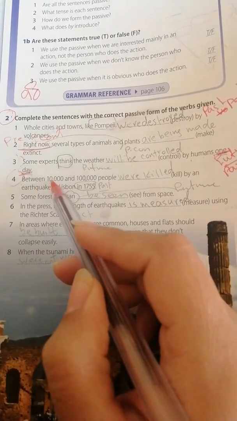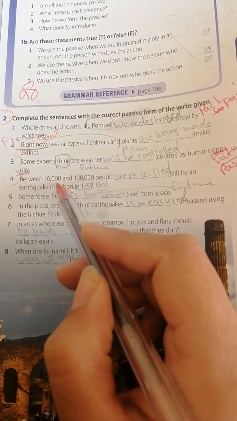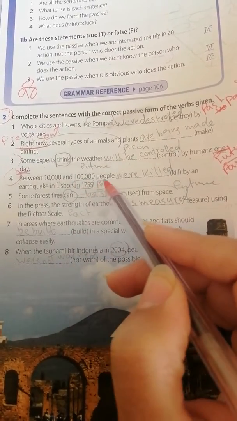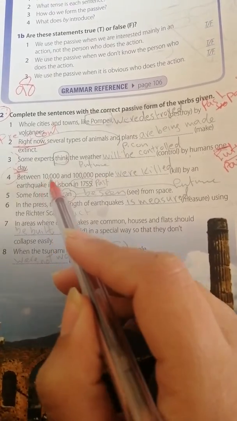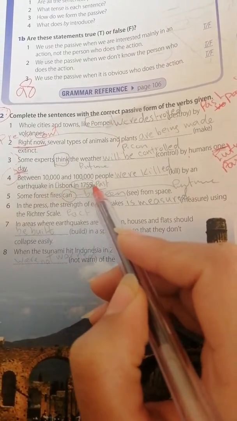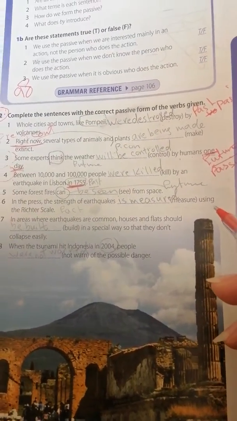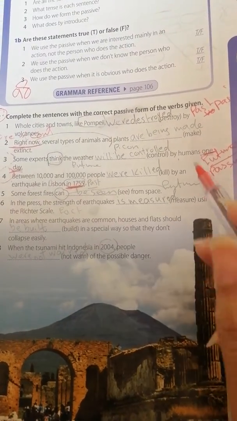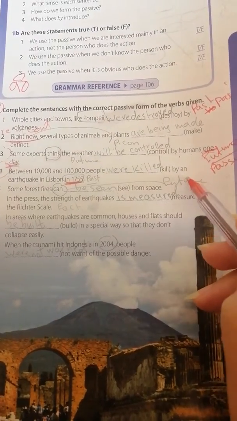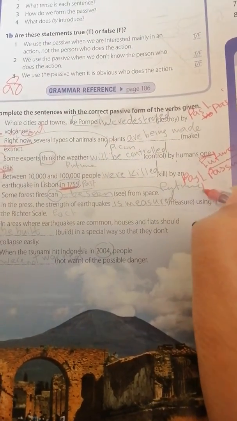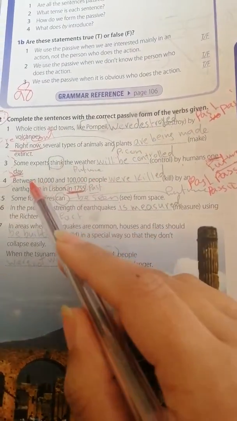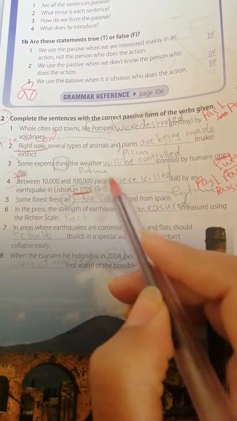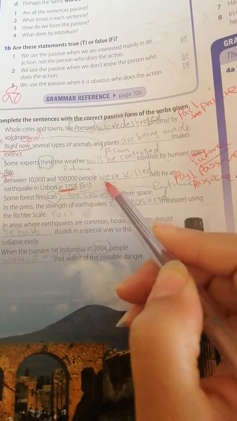Number 4. Between 10,000 and 100,000 people, between 10,000 and 100,000 people by an earthquake in Lisbon in 1755. This time is in the past. 1755, 1992, 1993. Okay. So here I'm going to use the past passive. Why? Because they gave me a time in the past, a year in the past. Now we have people actually, and people is what? Plural. We use were killed.